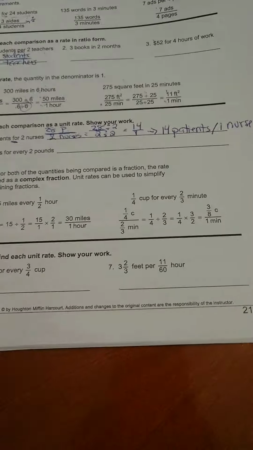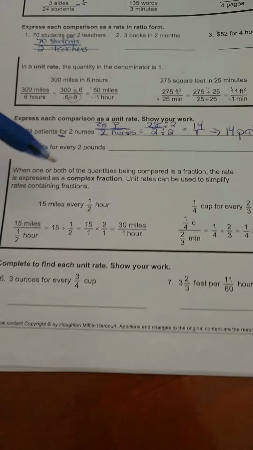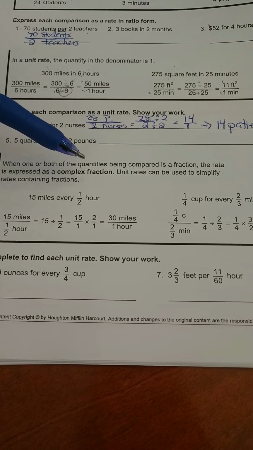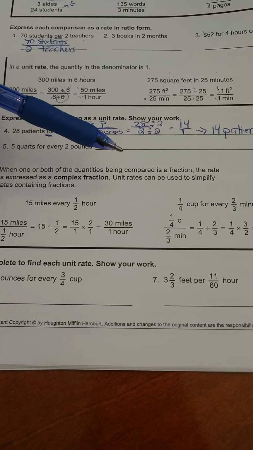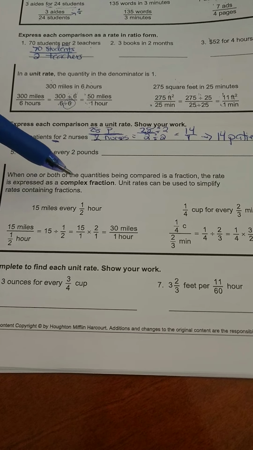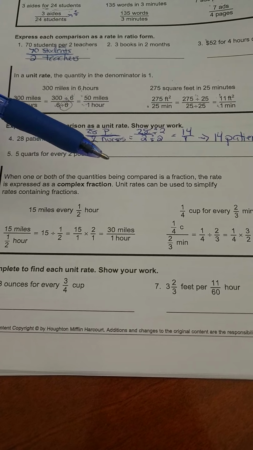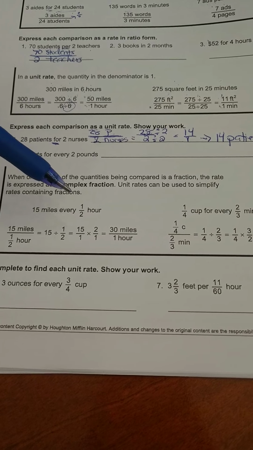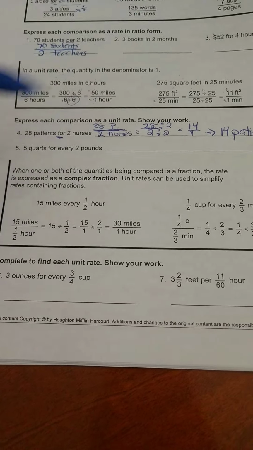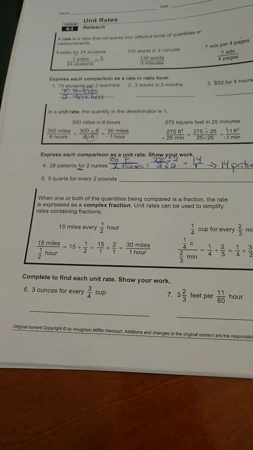If you need to pause this video, feel free to pause it, but I'm going to go ahead and keep on going. So it says, when one or both of the quantities being compared is a fraction, the rate is expressed as a complex fraction. Unit rates can be used to simplify rates containing fractions. So yes, we're going to be dealing with more fractions, but please do not be afraid.